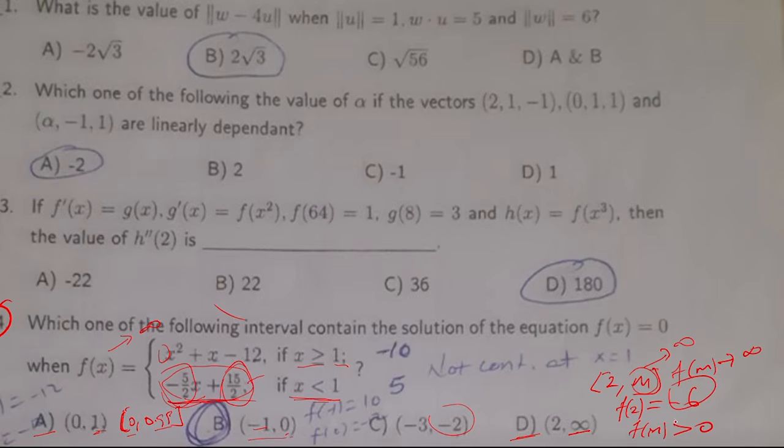Therefore, negative and positive, they are opposites. Therefore, under this interval there exists x, an element of 2 up to infinity, such that f of x is equal to 0. So we have a solution for this equation. On the interval 2 up to infinity, the answer is D, not B.